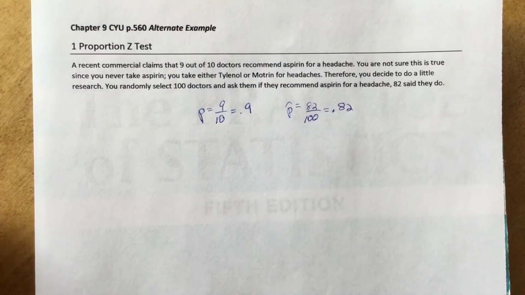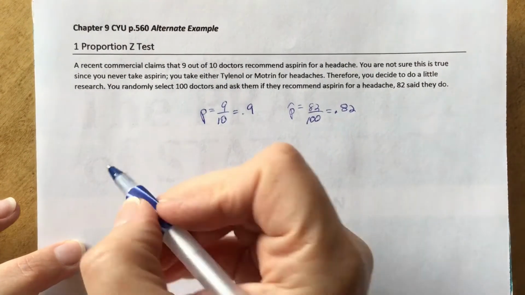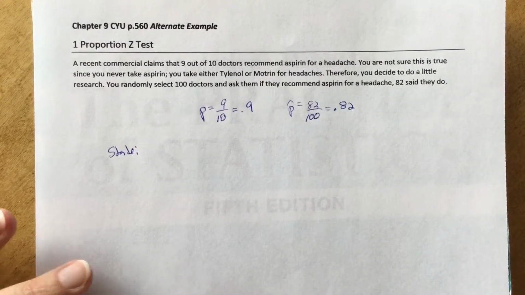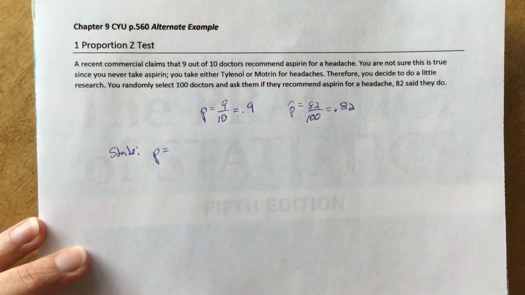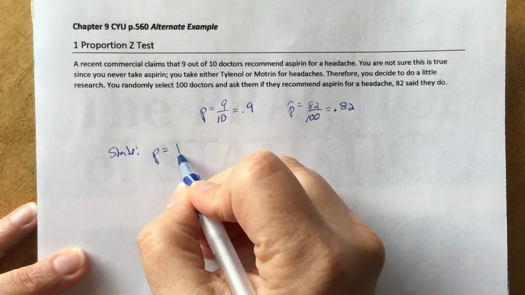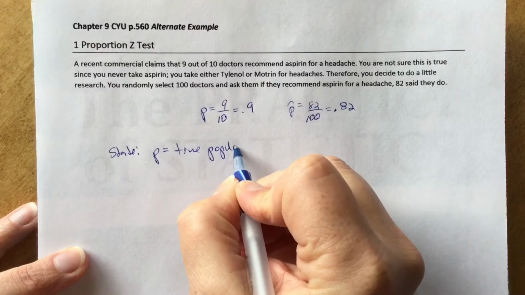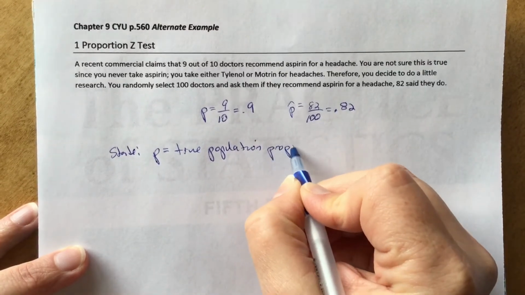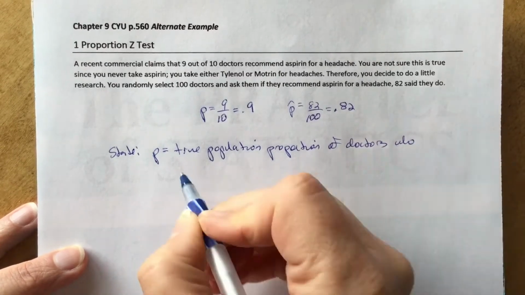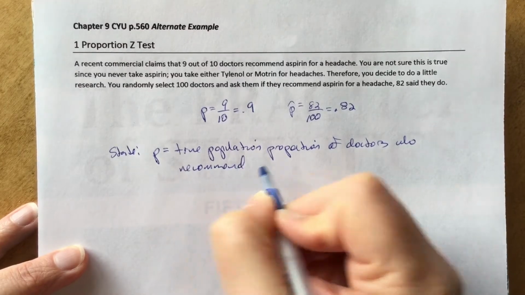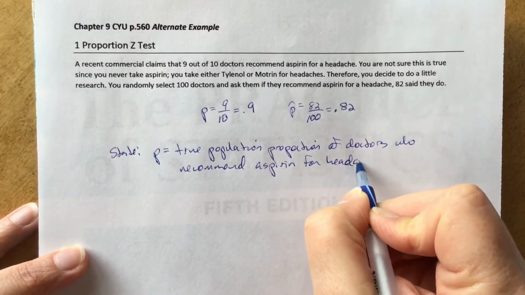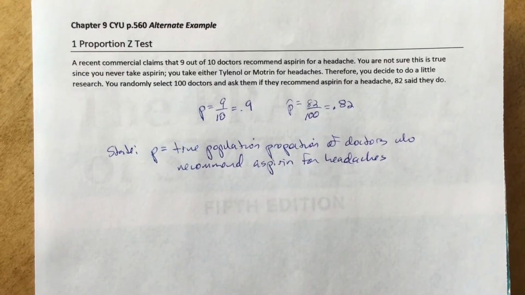All right, so we have to go through our state, plan, do, and conclude, just like with a confidence interval. For the state section, the first thing we're going to do is identify what it is we're testing. So we're going to identify p, which is the true population proportion of doctors who recommend aspirin for headaches. Okay, so we're going to state our hypotheses.